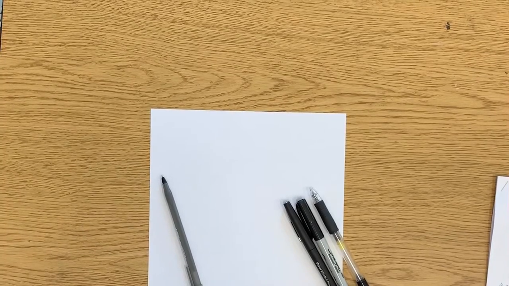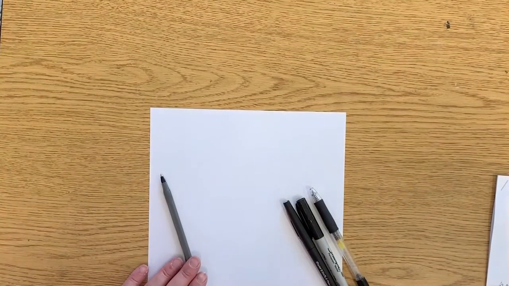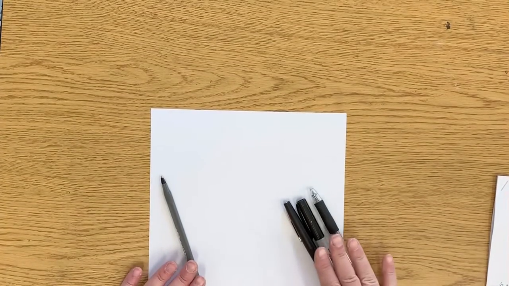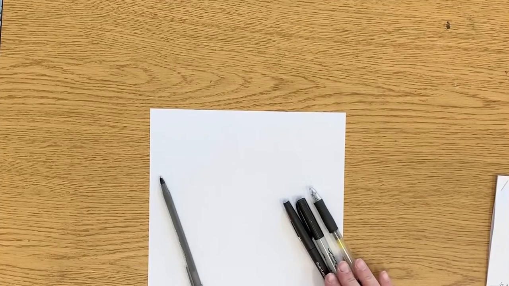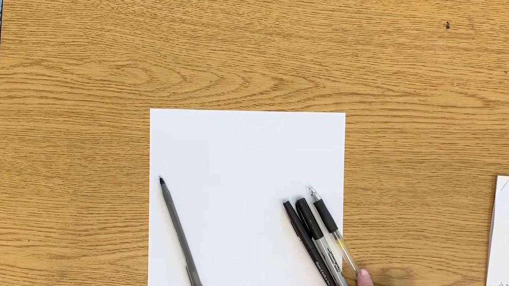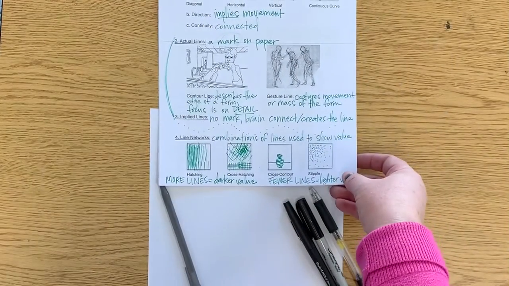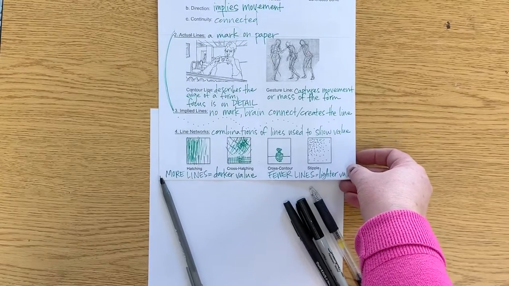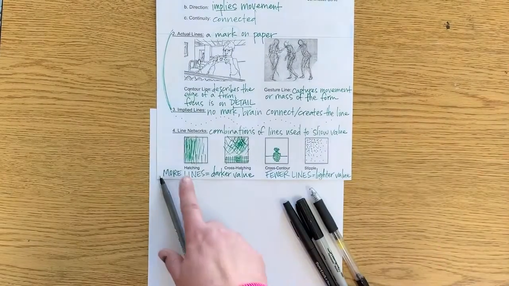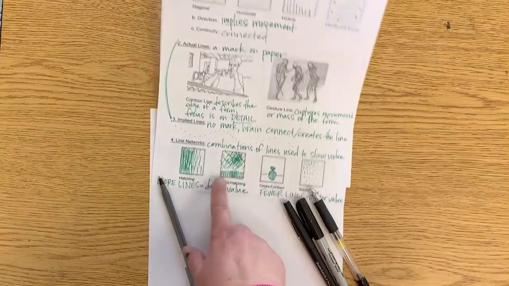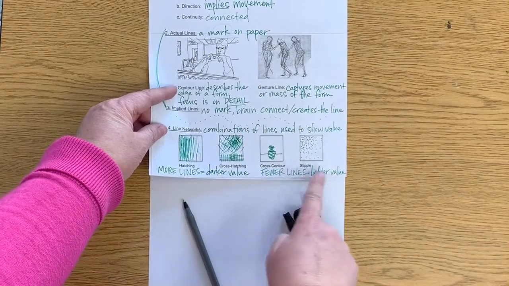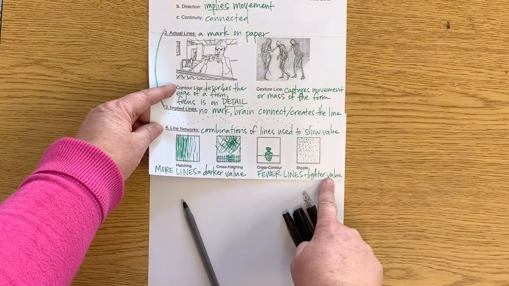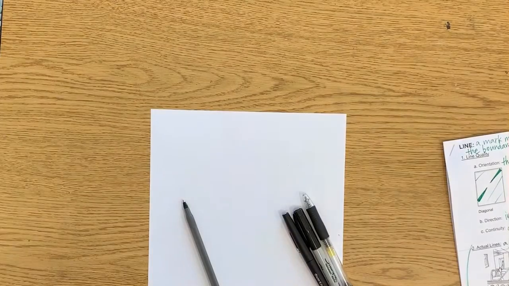I want to look at our two different types of pens, a ballpoint pen versus a liquid pen. And these three different pen types are still liquid pens, the felt, the Sharpie, and the G2. If you remember back to the very beginning of our class where we did notes on line networks, we know that more lines equals darker value. Fewer lines equals lighter value. That is true for both pen types.